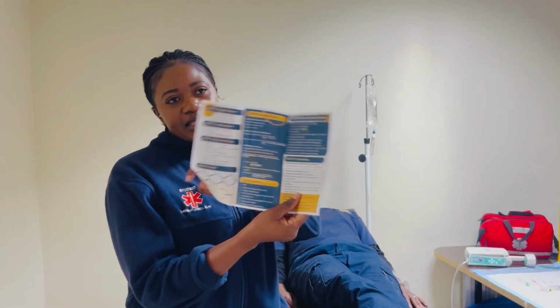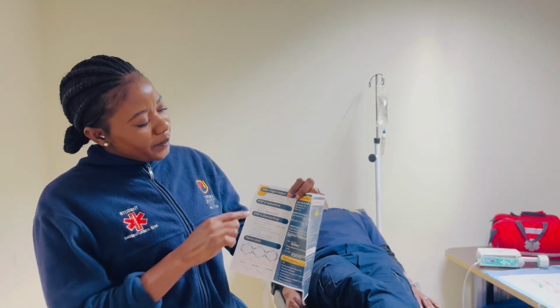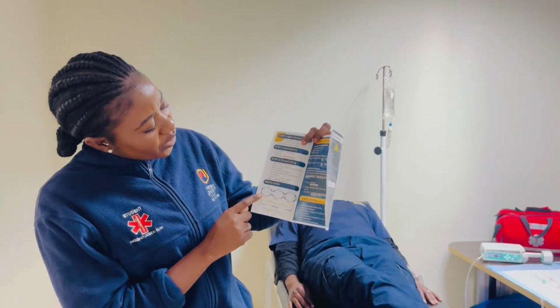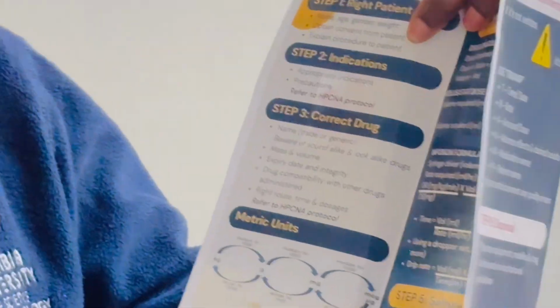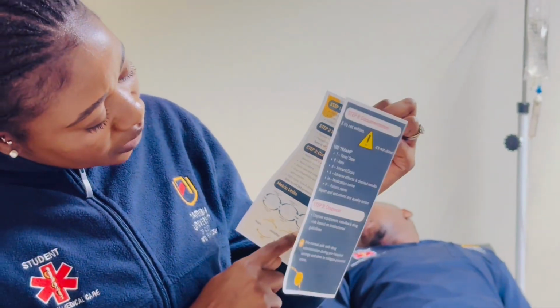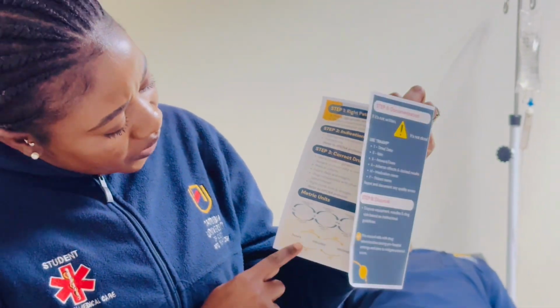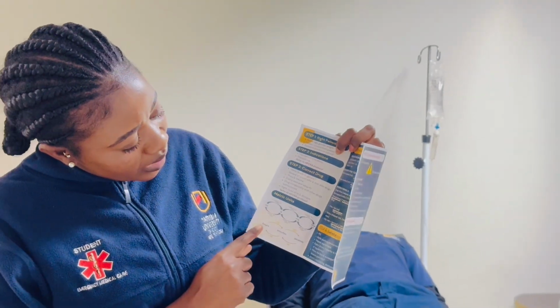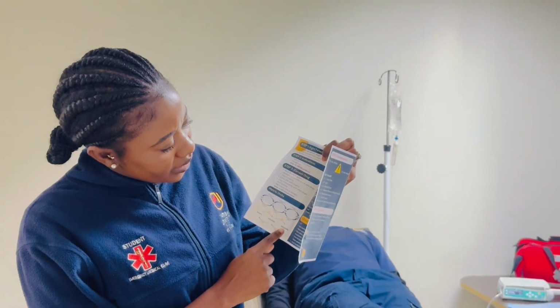So this is our pamphlet. Those rights are further explained here in this part of the pamphlet. And down here, we have unit of conversion from gram to milligrams, from milligrams to micrograms. And down here, we also have from hours to minutes, from minutes to seconds. The next person is going to take us through drug calculation, which is Lillian.